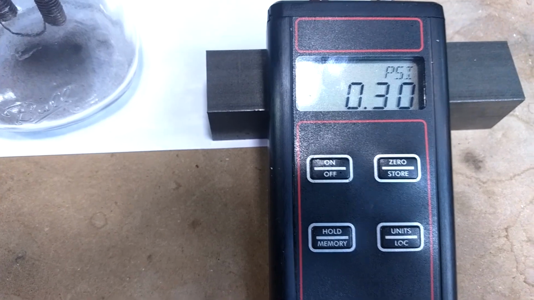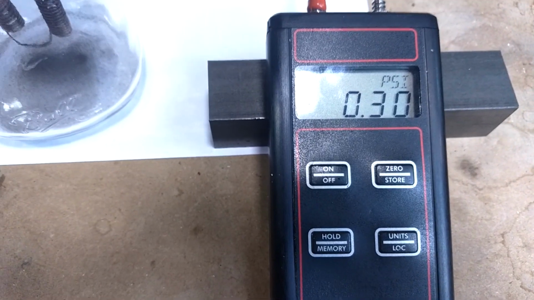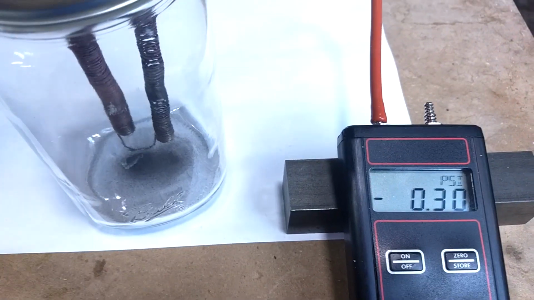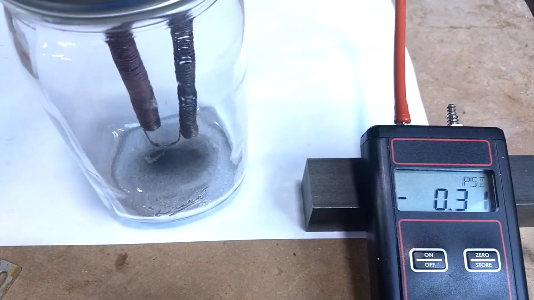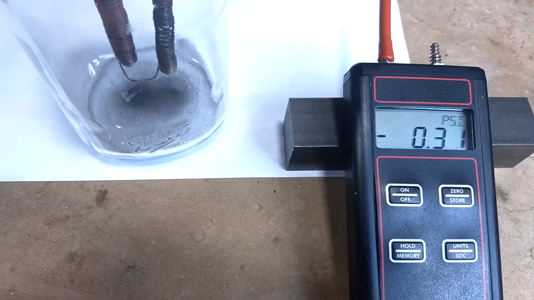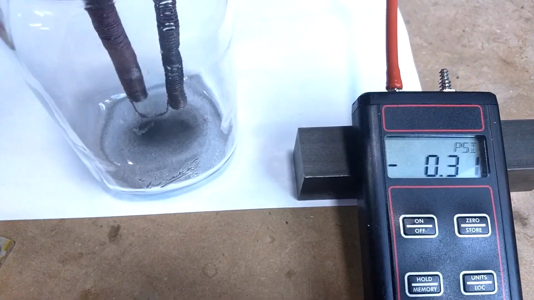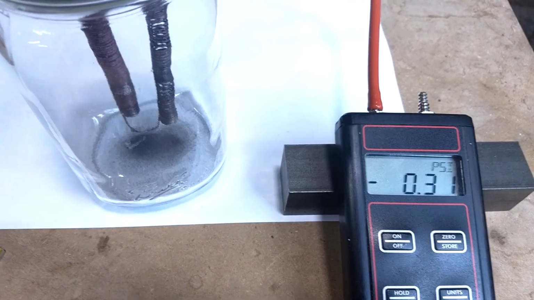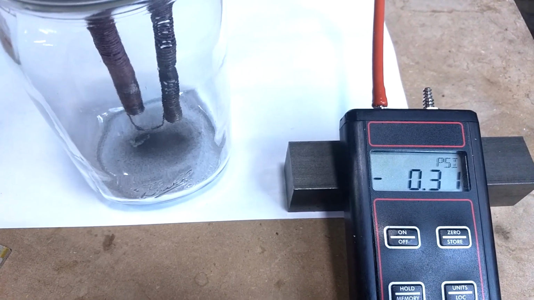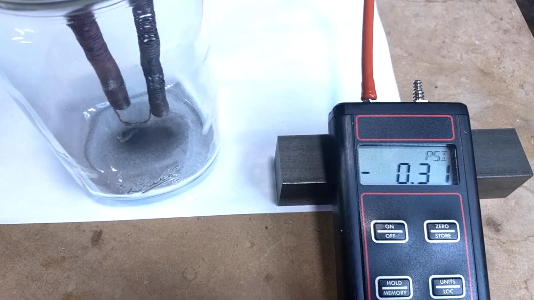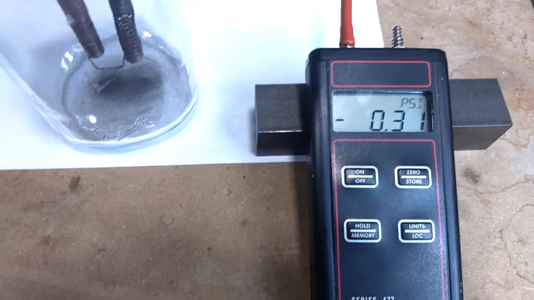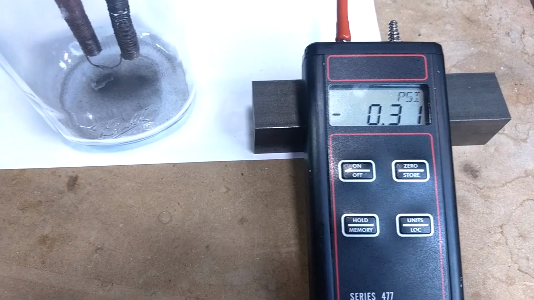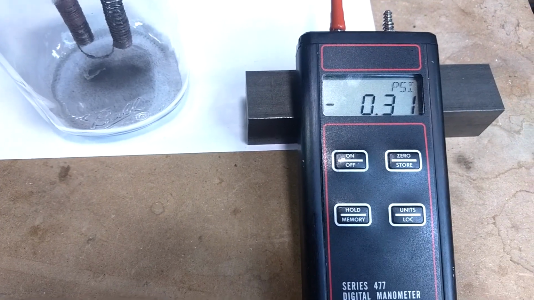And so I think we can call this a success. We converted some of the oxygen in the jar into copper dioxide, and that has reduced the partial pressure of oxygen in the jar. So I think that demonstrates Dalton's principle of partial pressures.